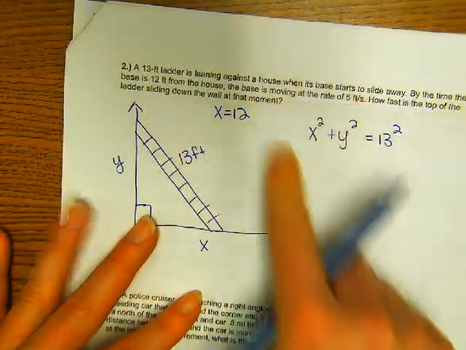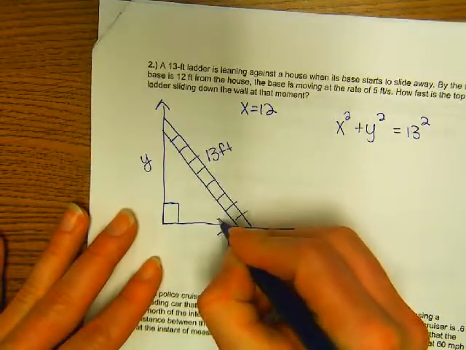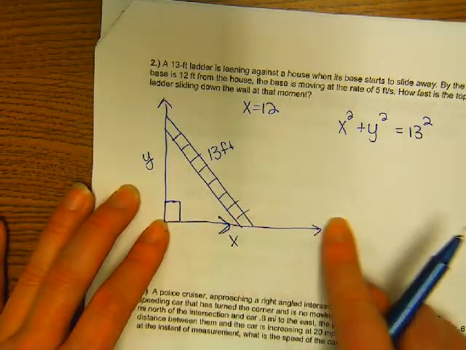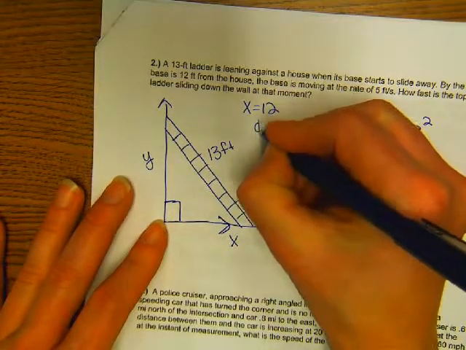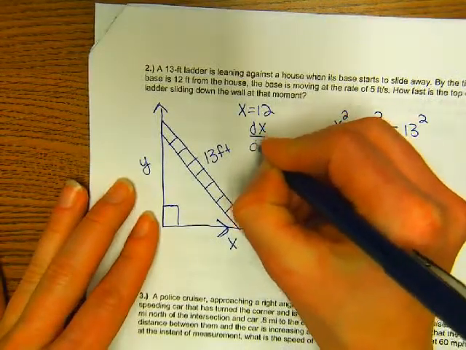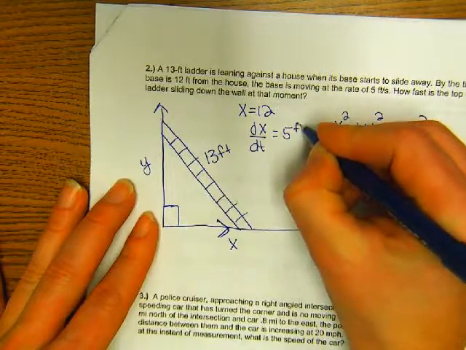The base is moving at a rate of 5 feet per second. Basically what's going on is this ladder is sliding away from the house, and its rate, what could we call that in terms of calculus? What variable is this? dx/dt is 5 feet per second.